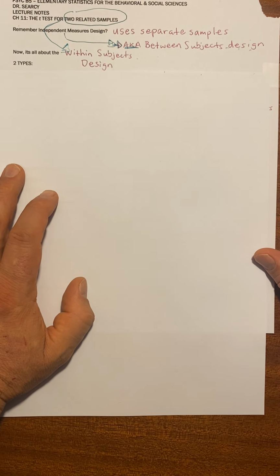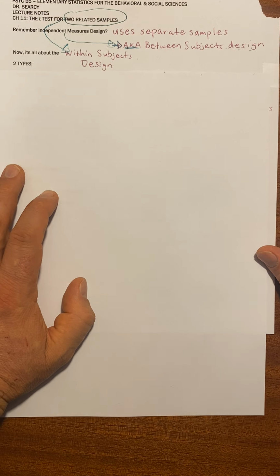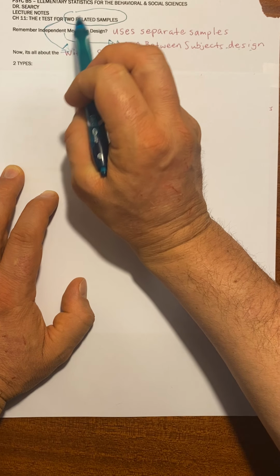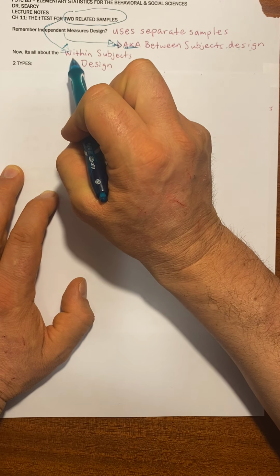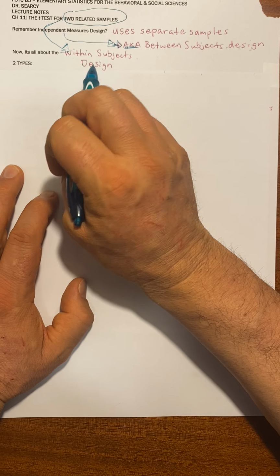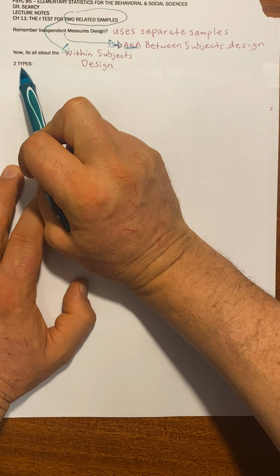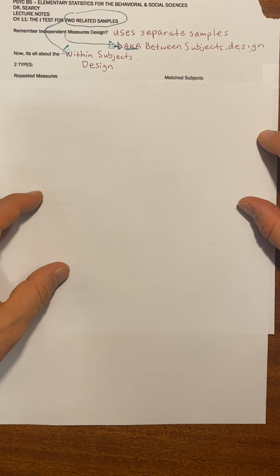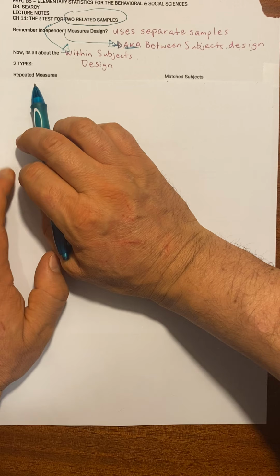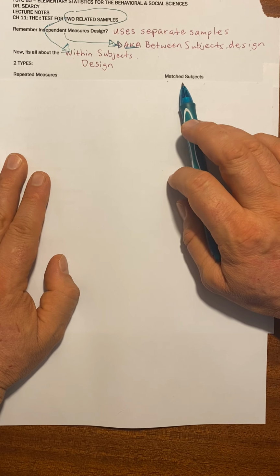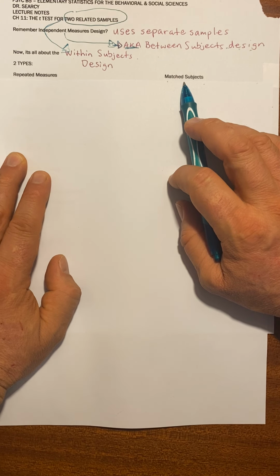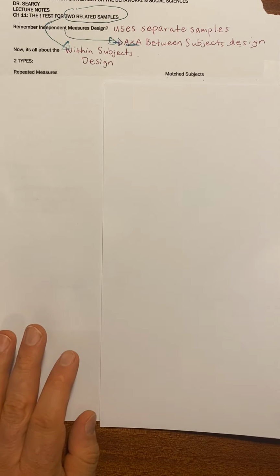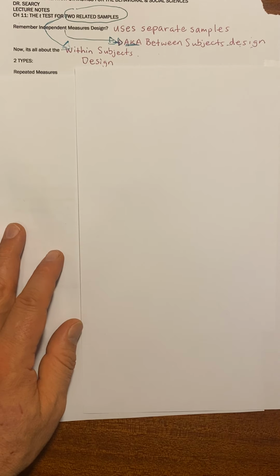Okay, so to further explain this, let's just note that if we are going to be talking about these two related samples that we can also refer to as within subject design, let's just know that this type of design has two types to it. What are the two types? The two types are referred to as either a repeated measures design or a matched subjects design. So I'm going to describe each of these two types, and I'll begin by describing the repeated measures design first.